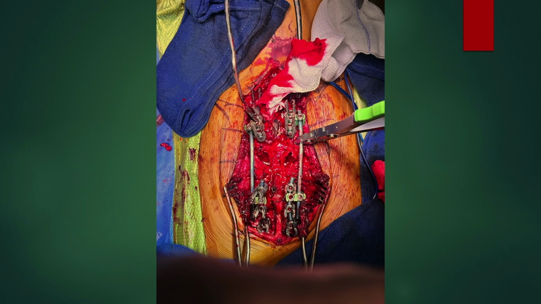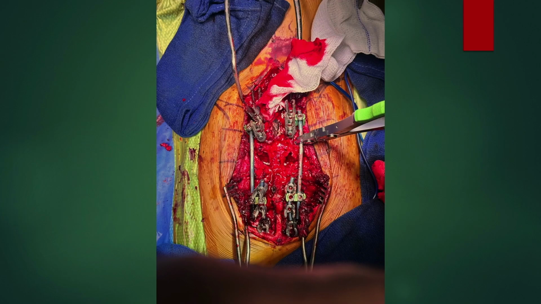So what we did was, one at a time, remove one of those satellite rods, under-contour it, or take some of the kyphosis out of it, re-engage it, and then compress. So compress bilaterally each time. I think that's a good controlled way, so you're never swimming without a destination, and you always keep control.